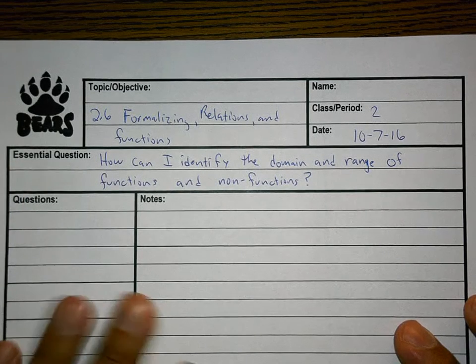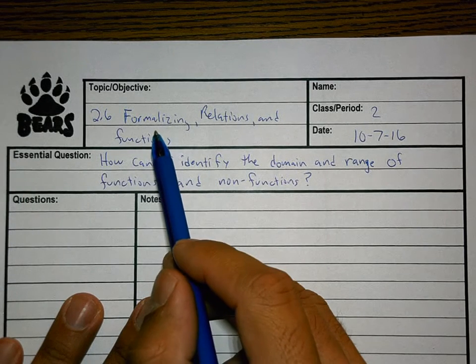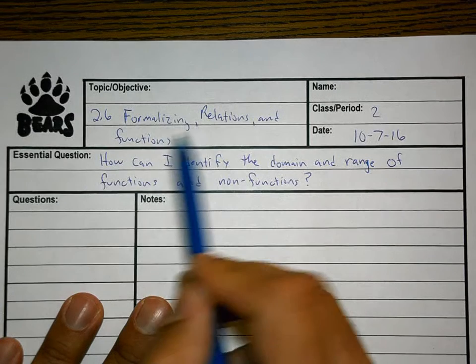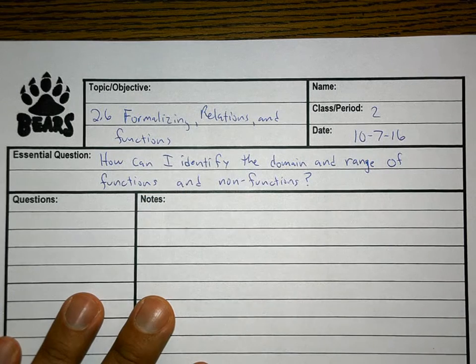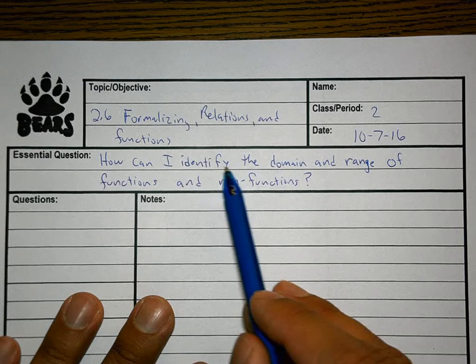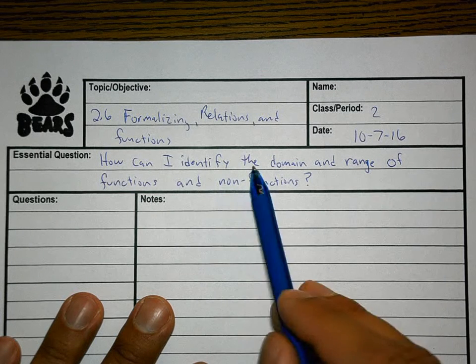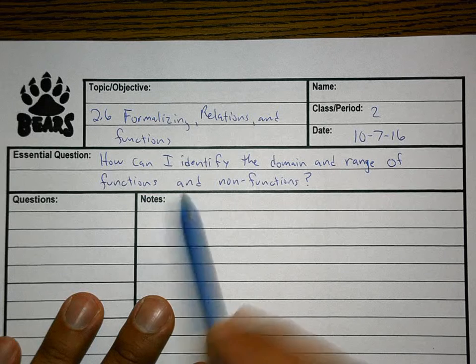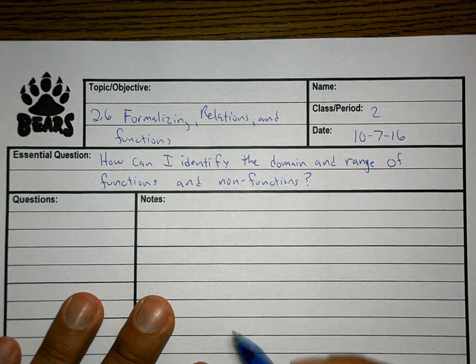In 2.6, the topic is called Formalizing Relations and Functions. It's going to cover some concepts that you probably have heard before. I know I've talked about it in Unit 0 and a little bit in Unit 1. Your basics that you're going to have to know in 2.6: how can I identify the domain and range of functions and non-functions?